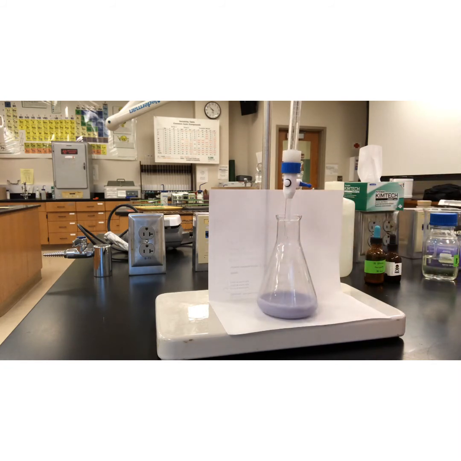All right. So that endpoint is 19.25. So 19.25 for that final volume.